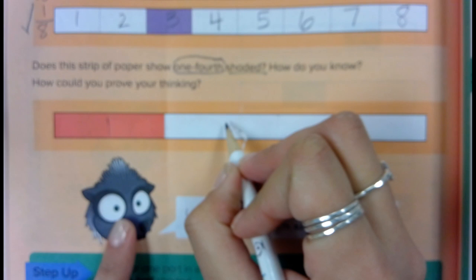So if I wanted to, I have 1, 2, and if I have 1 part shaded, are those 2 parts equal? They're not equal, so I know that that cannot be my answer. Now I'm going to move on to the second one. I have 1, 2. If I shade 1 part, these are equal, so this could be my answer. Yes, I have 2 parts and they're equal, so that is a correct answer.